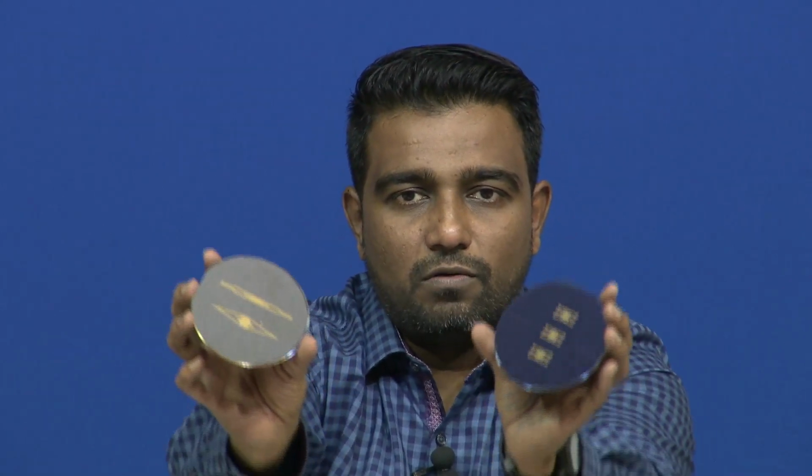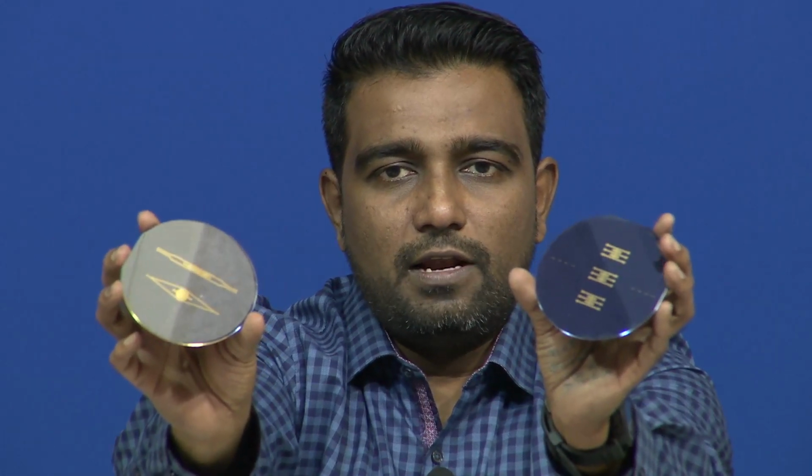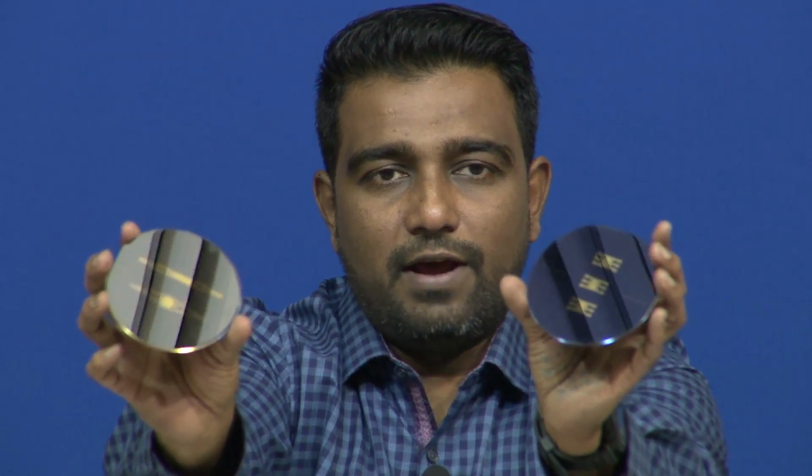You see this one, see this is how the silicon color would be grayish. So, if I put now this one, you can clearly see a difference when oxide is grown, right, you can clearly see the difference in color, right.